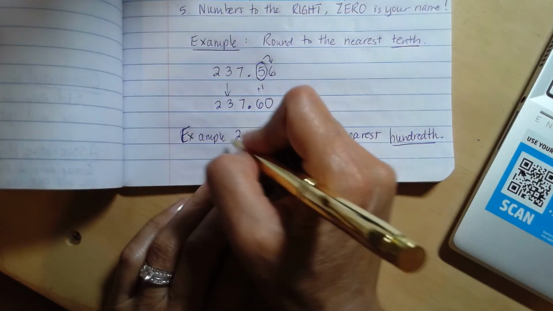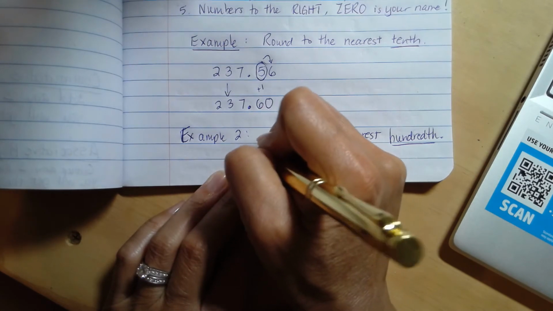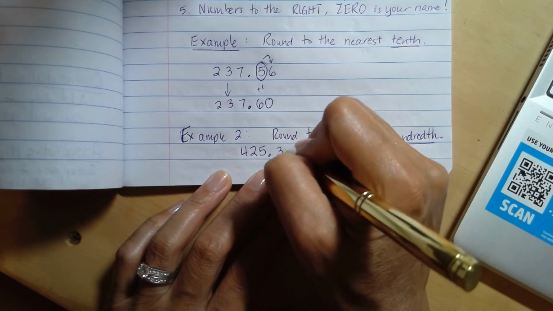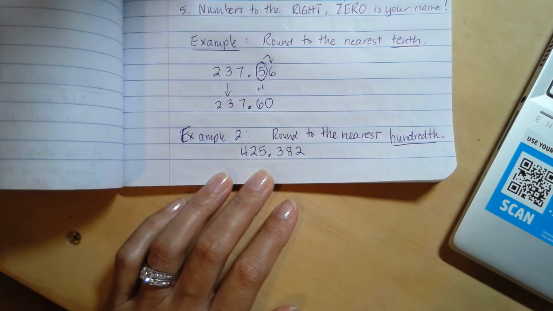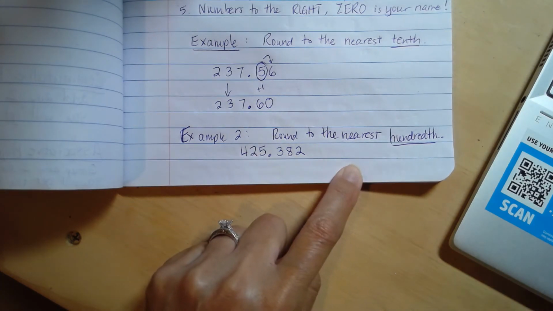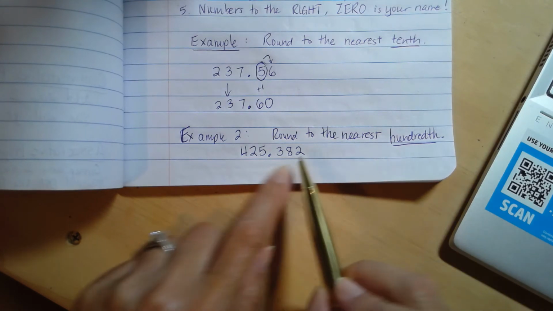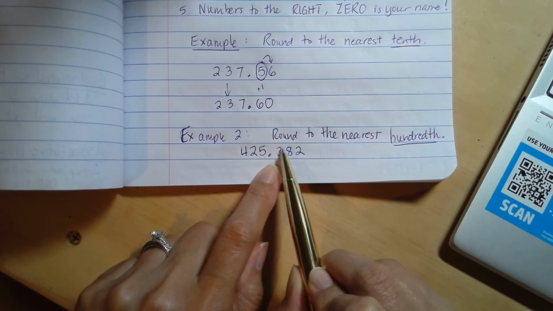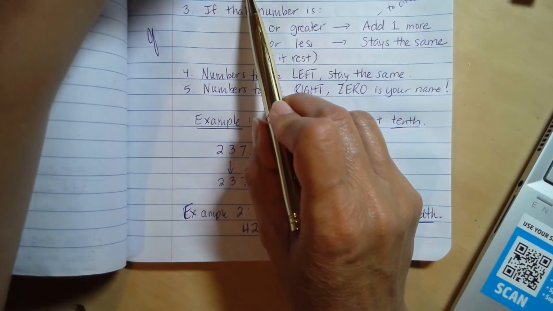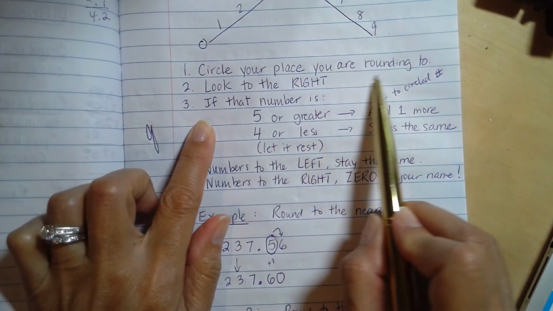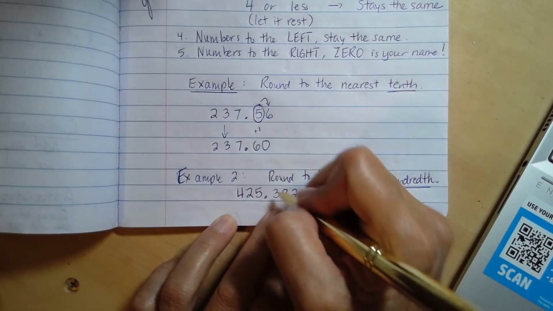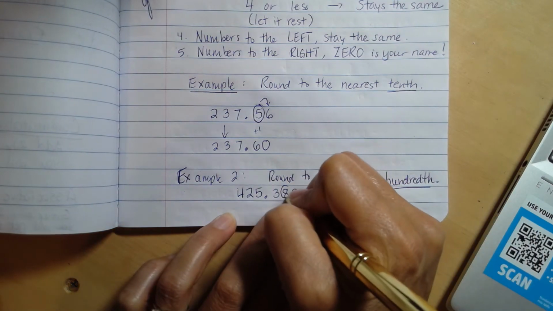That's what this is for. Okay, so let me see. Let me make up a number here. Okay, so there is my whole number in decimal. So if I'm rounding to the nearest hundredth, I'm going to find my hundredth, tenth, hundredth. I'm going to circle it, right? Back up at the top, circle the place you are rounding to. So here, I'm rounding to the hundredth. So I'm going to circle that number.